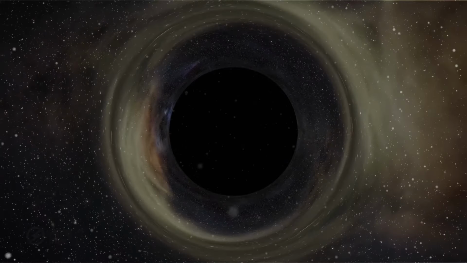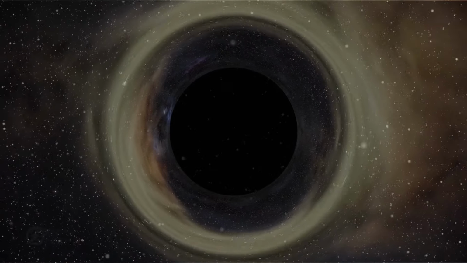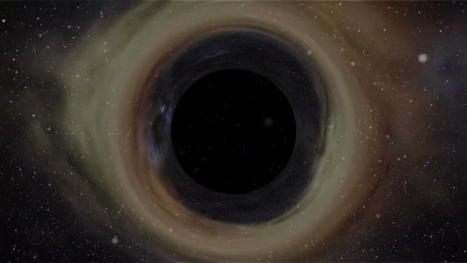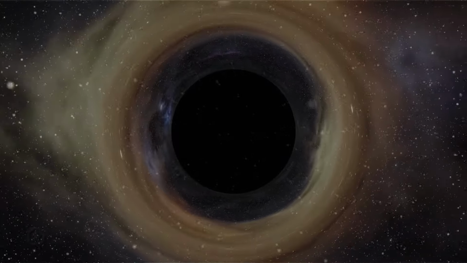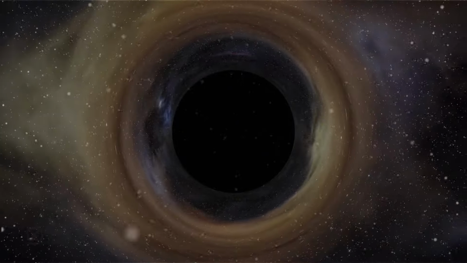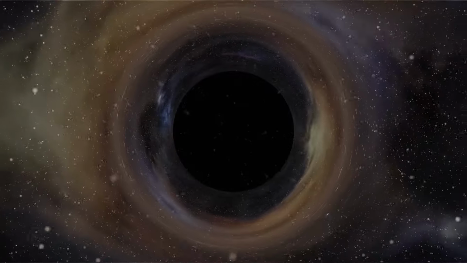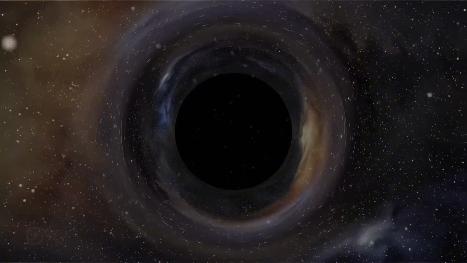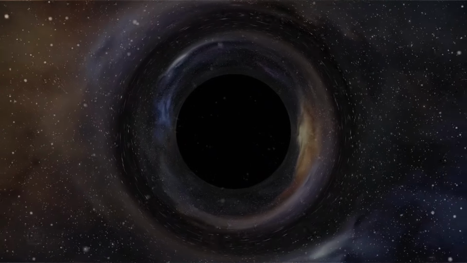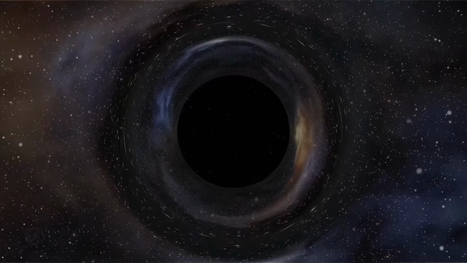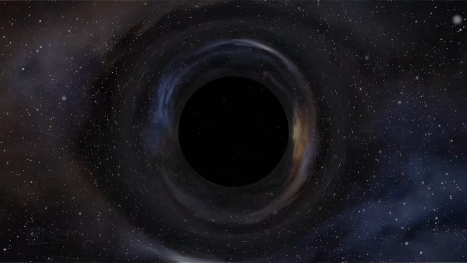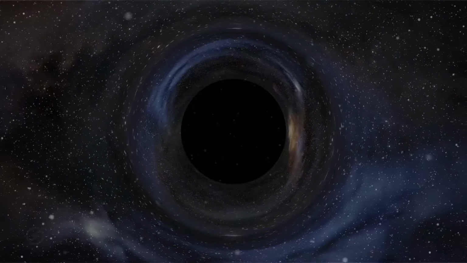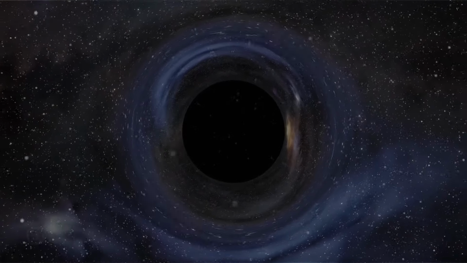Gravitational wave detections have also provided indirect evidence for intermediate mass black holes. Some mergers observed by LIGO and Virgo involve remnants that are too massive to be explained by ordinary stellar evolution. For instance, GW190521, detected in 2019, resulted from the merger of two black holes of roughly 85 and 66 solar masses, producing a final black hole of about 142 solar masses, the first confirmed object squarely in the intermediate range.